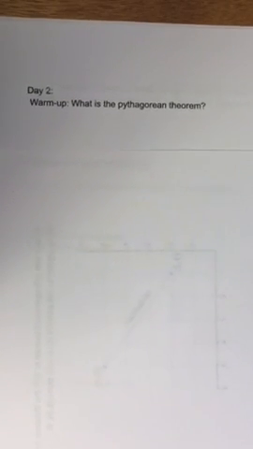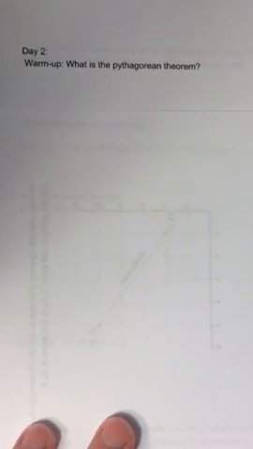And welcome back. So yesterday we talked about the Pythagorean Theorem and got to experiment with that a little bit. So your warm-up is, what is the Pythagorean Theorem? Hopefully you can remember that after yesterday's note-taking skills, okay? Otherwise look at your notes from yesterday.